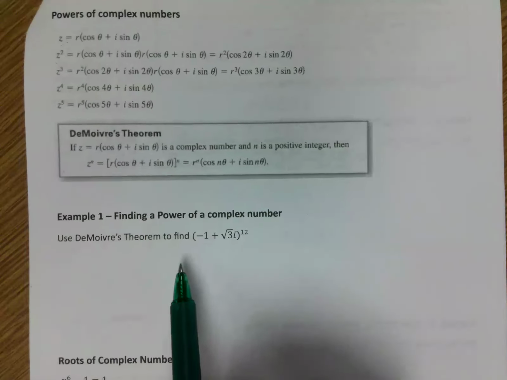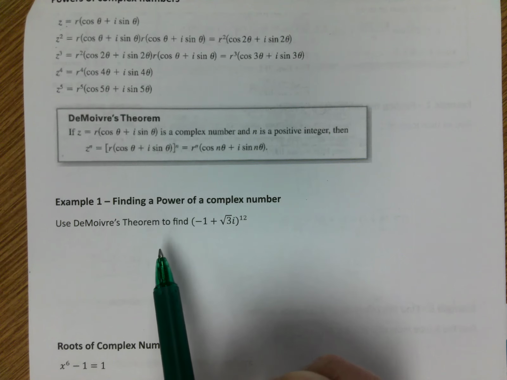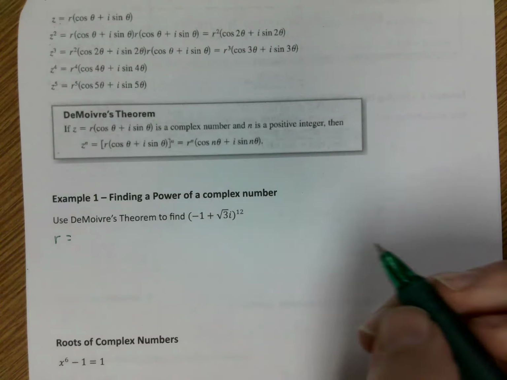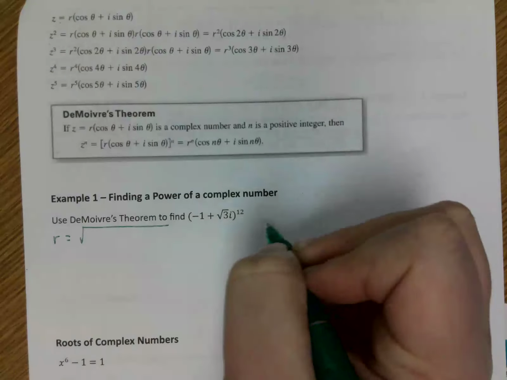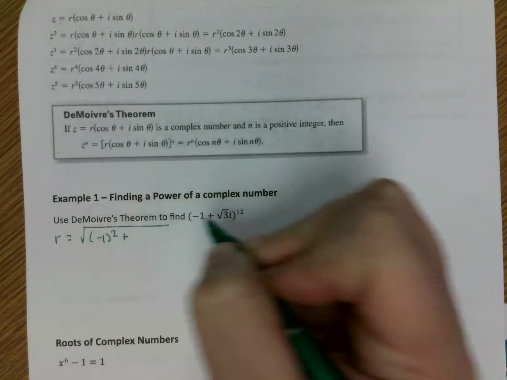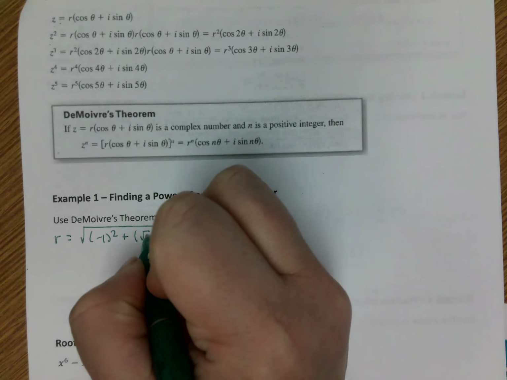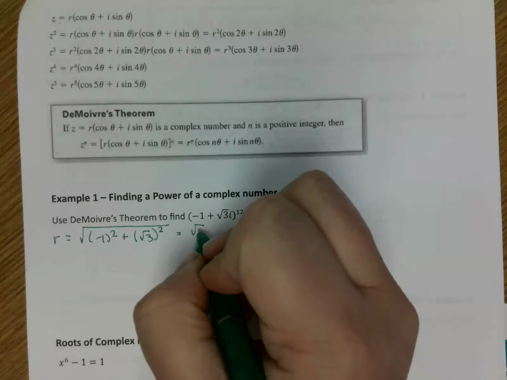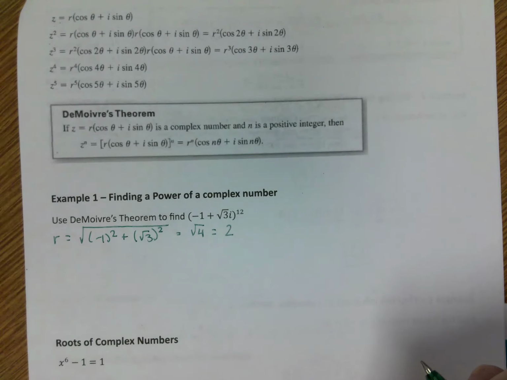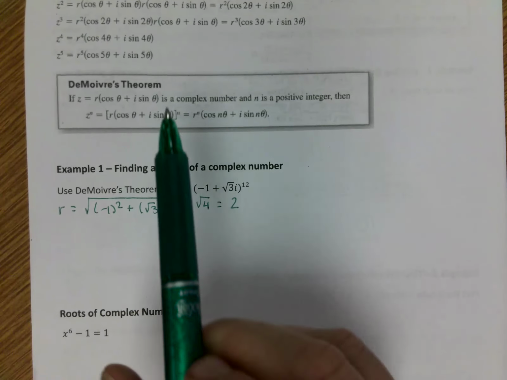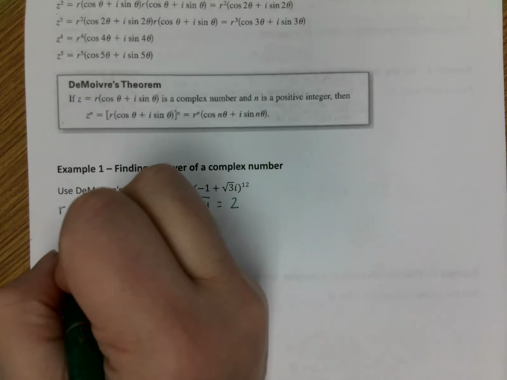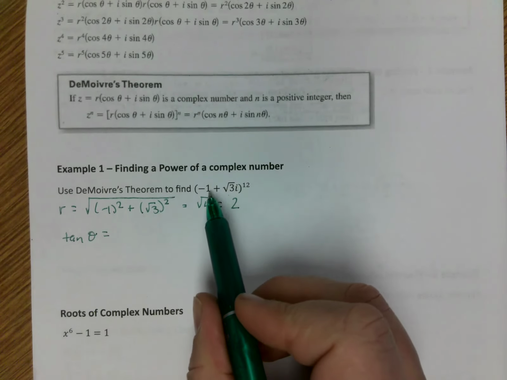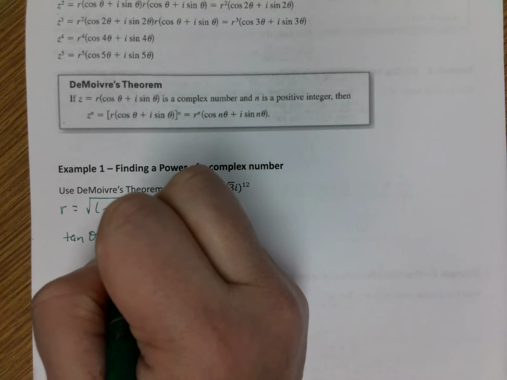So if I'm looking at this, the first step I'm going to be doing is I have to figure out what my r is. So if I'm finding my r, remember that is our magnitude. We're taking the square root of negative 1 squared plus, here it's just the square root of 3 squared. So this becomes 1 plus 3, which is the square root of 4, which is 2. Now I also need to figure out what my angle is. So my angle here is going to be tangent of theta is equal to my b over my a.